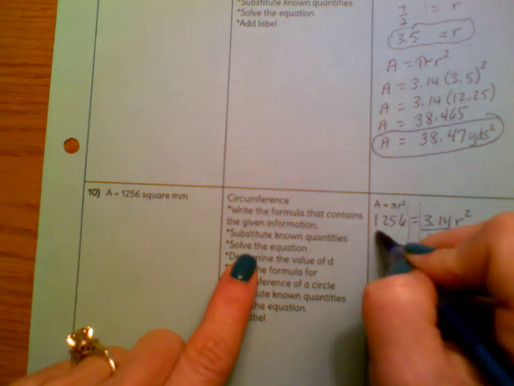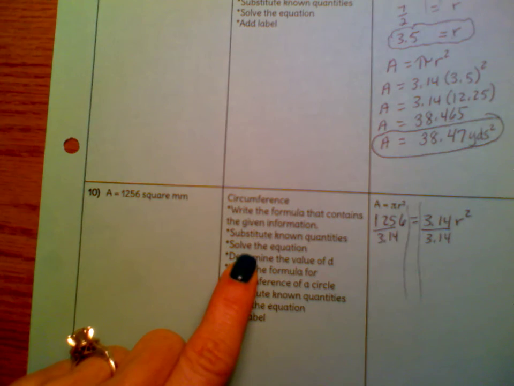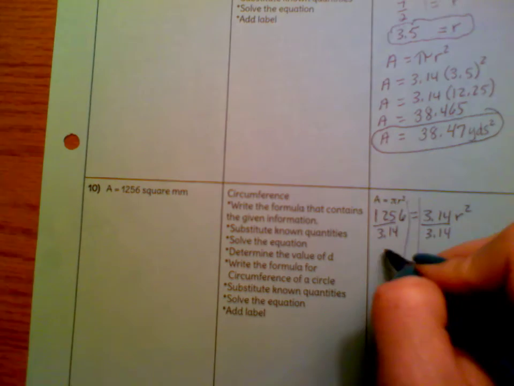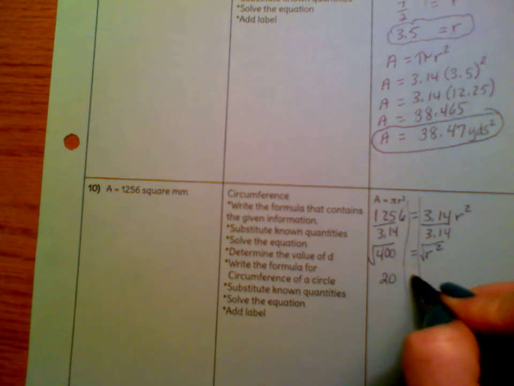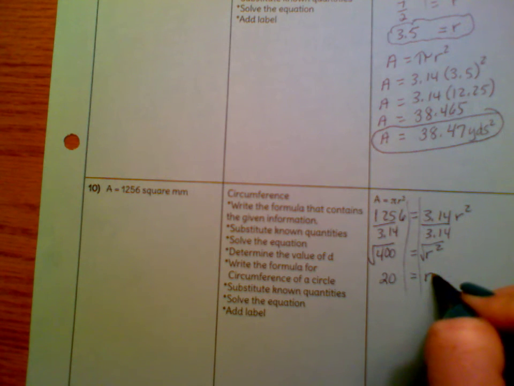Divide by pi. When I divide both sides by pi, I get 400 equals r squared. Remember, I need to undo the squared, so I need to take the square root of each side. When I take the square root, I get 20 equals r.